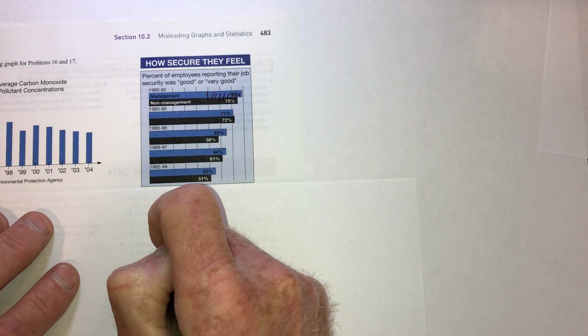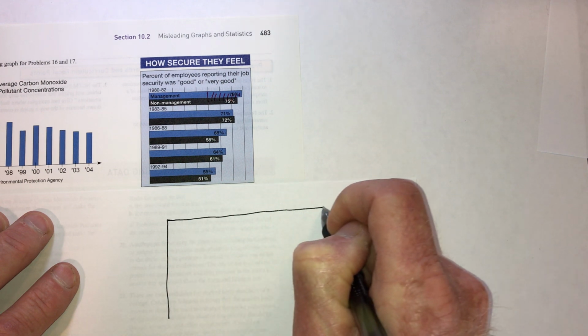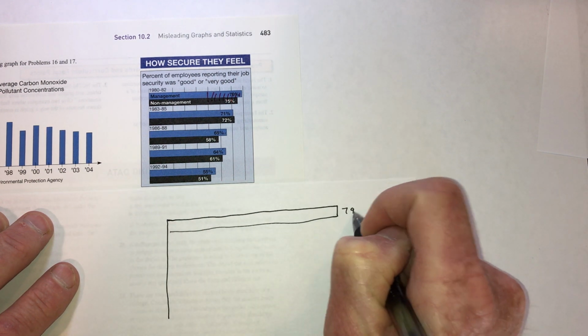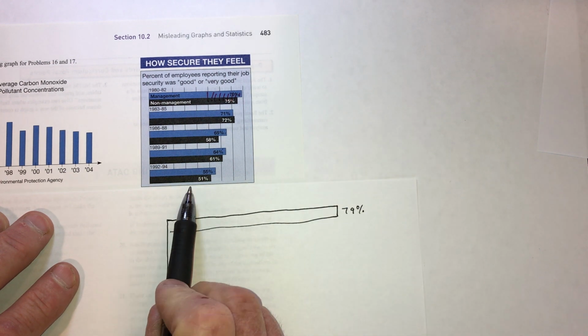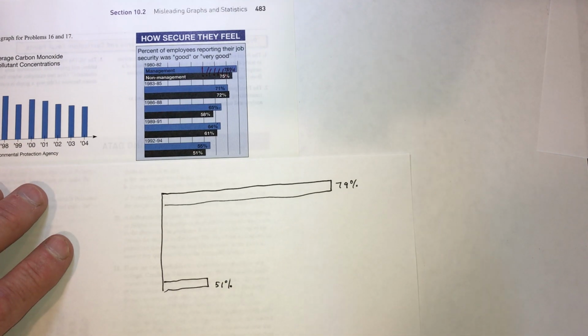Now this isn't really the way you're supposed to use statistics, but their point is that people do this. So this could be the 79% that's at the top. And then by the time you get to the bottom and you draw the 51%, you draw it like this. And then it looks like there's this huge gap between them.